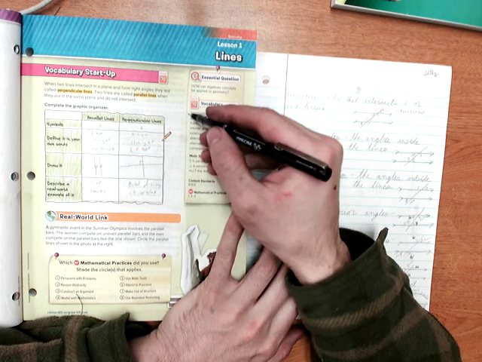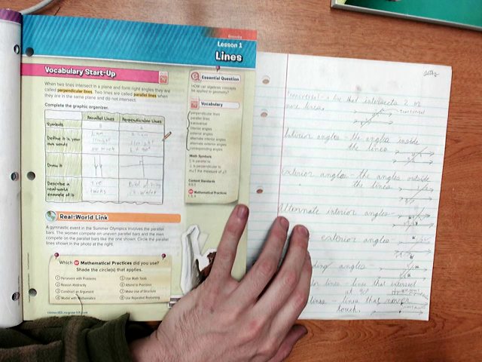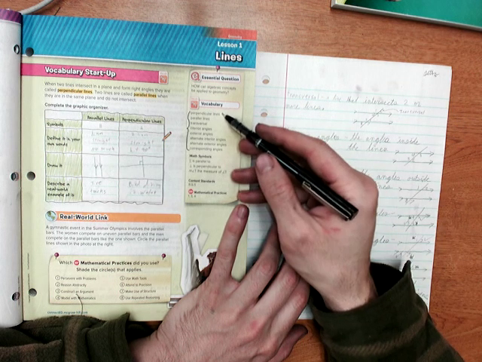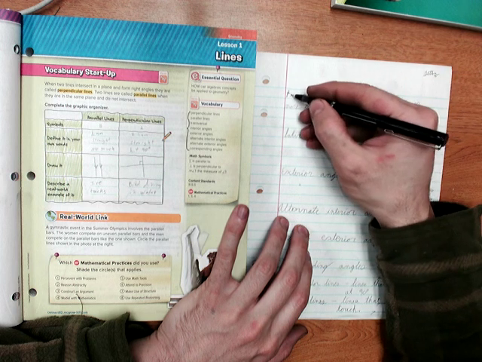First off, we have some vocabulary. Yesterday I put some of these on the board. We're going to add the last few that we didn't get before. So first off, we have transversal.